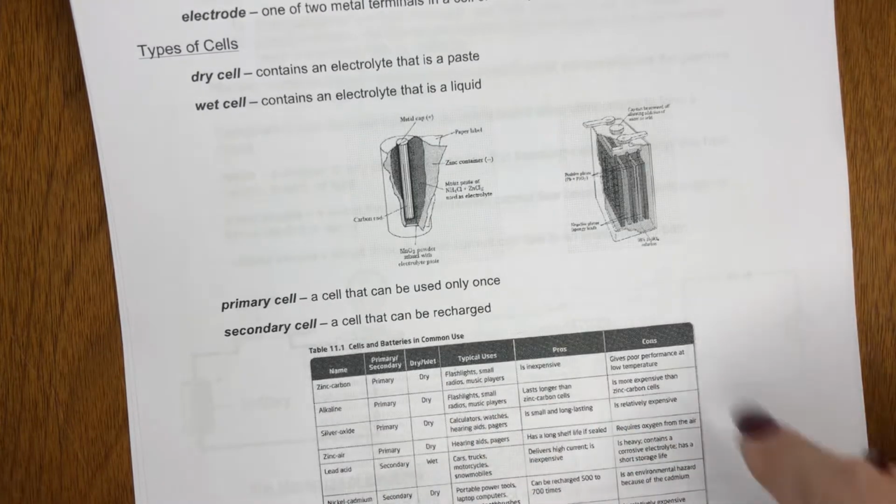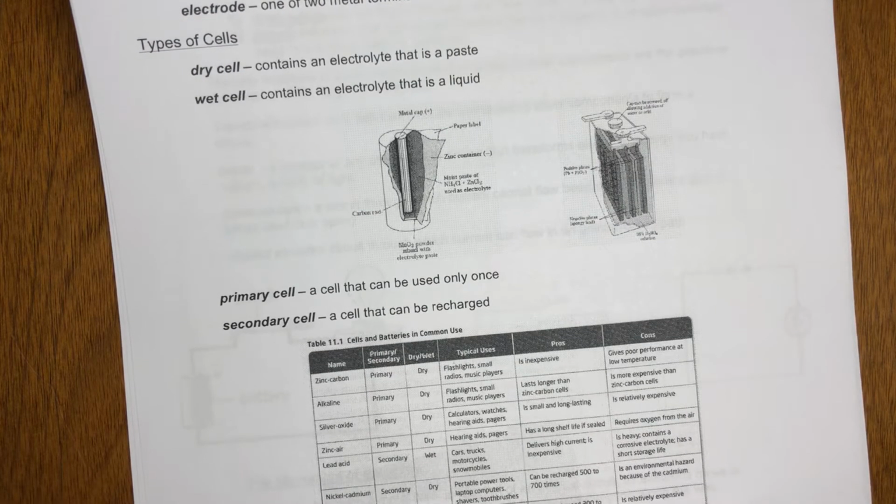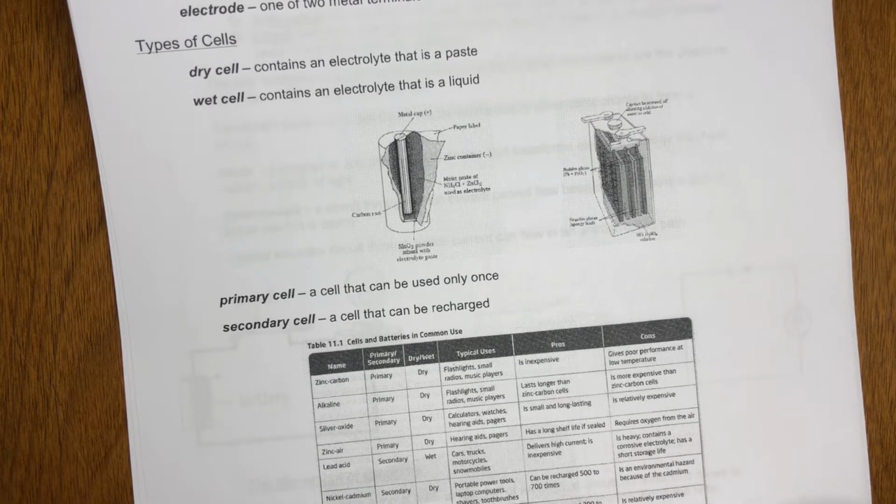So this is a chart of different cells for different uses. And so for example, you could see here we have a lithium ion cell, which is secondary, meaning it can be recharged, it's dry, and it's found in your cell phone. So it's used because it can be recharged 300 to 400 times, has an excellent shelf life, and it's relatively expensive, though that's a con of it.